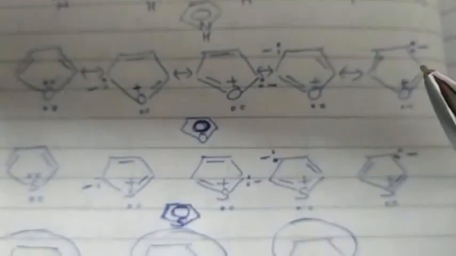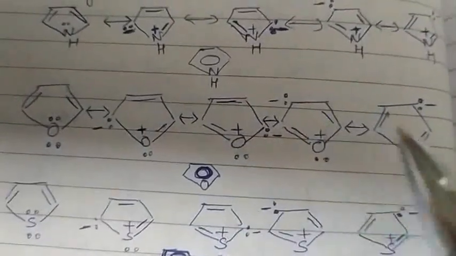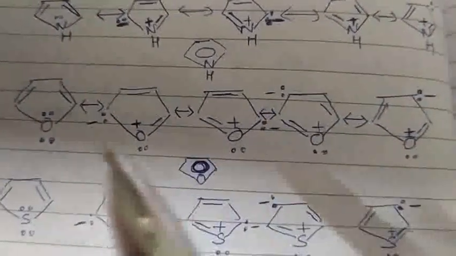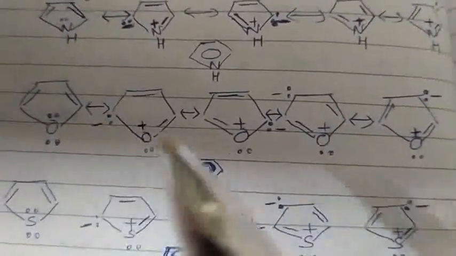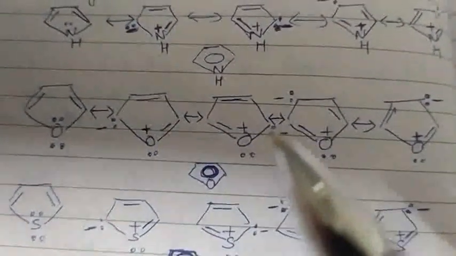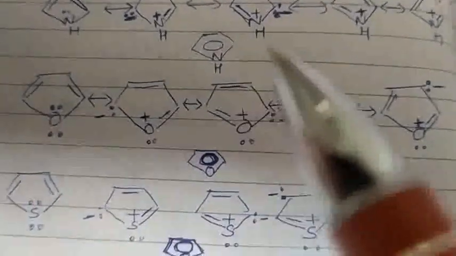In case of furan, here also there are 5 resonating structures. Here also 4 are having charge separation in them, positive, negative.